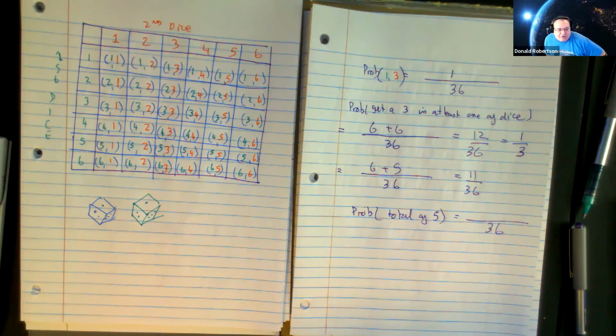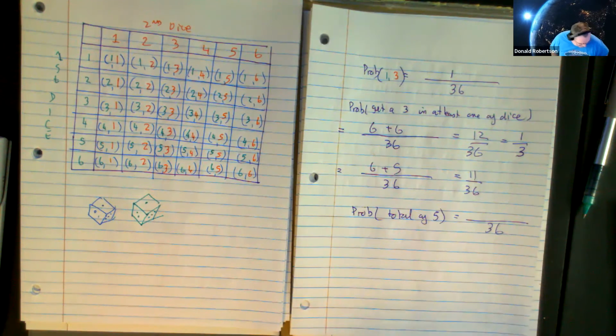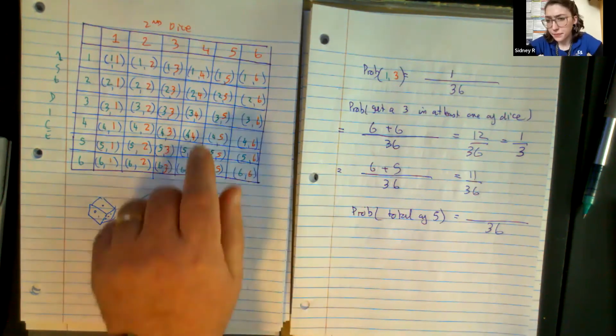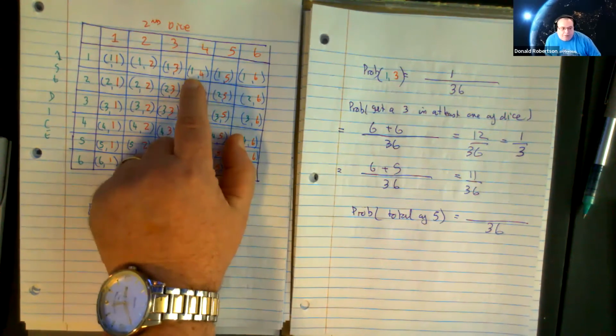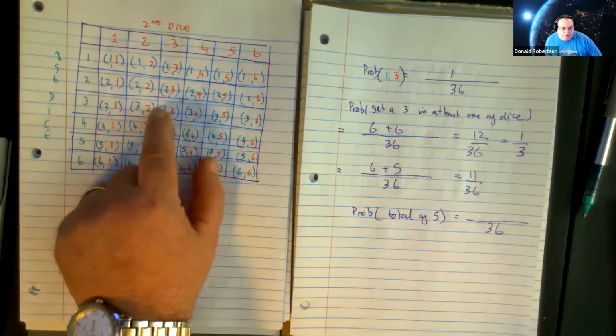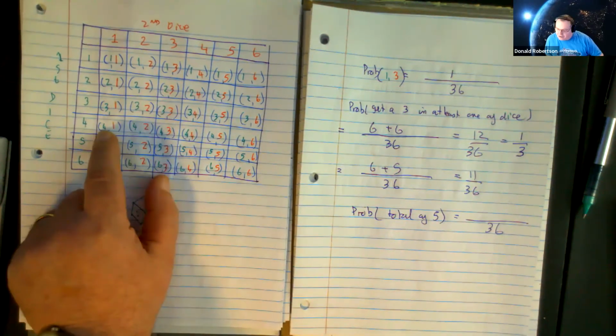Can anybody count them just by looking at the table and tell me how many? Is it 4? Let's check. 1, 2, 3, exactly 4.